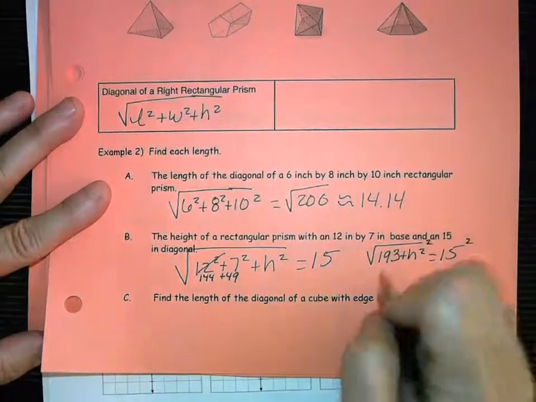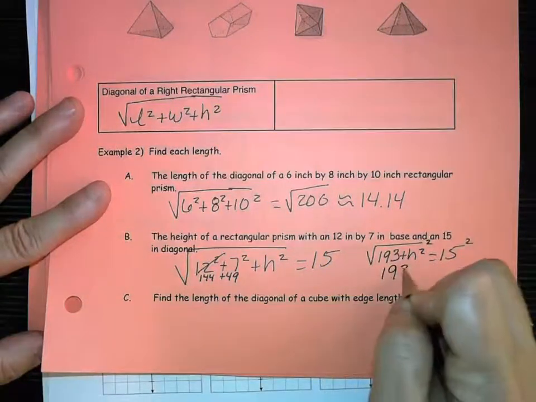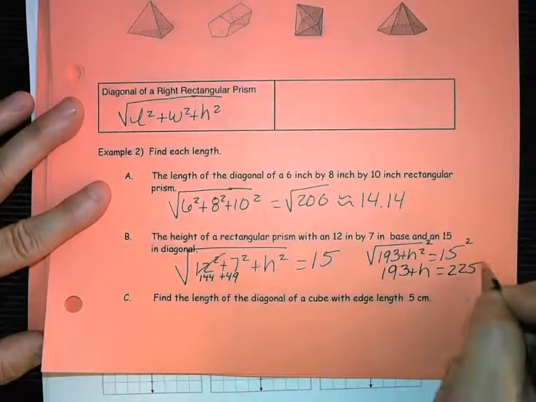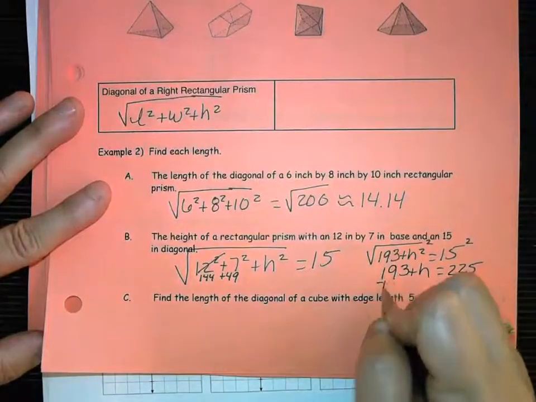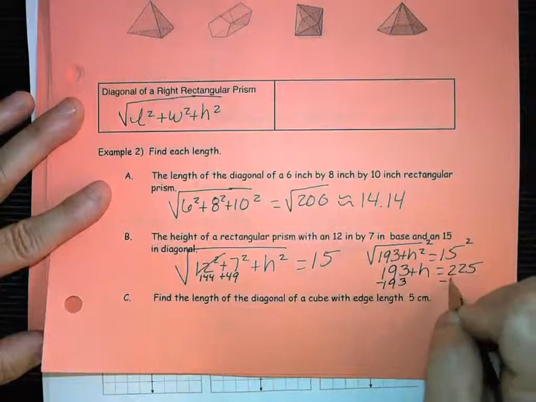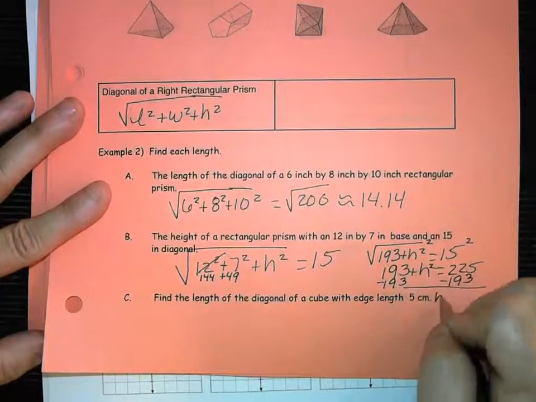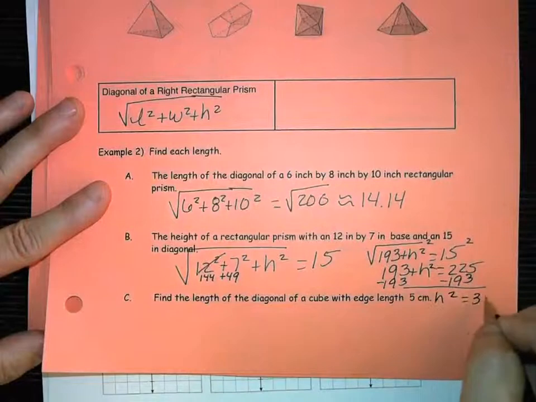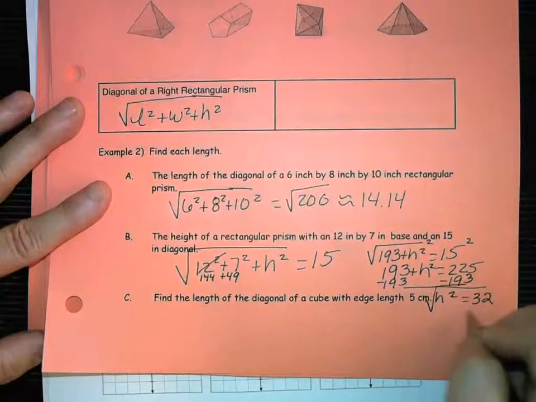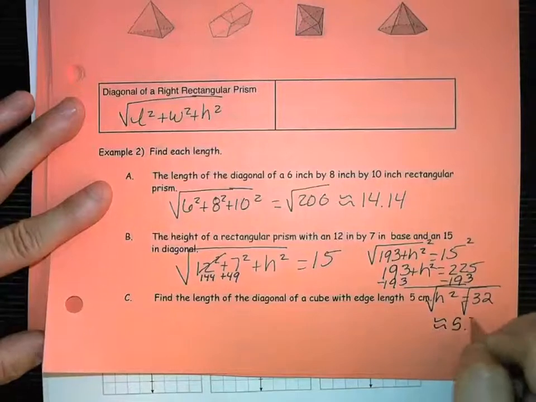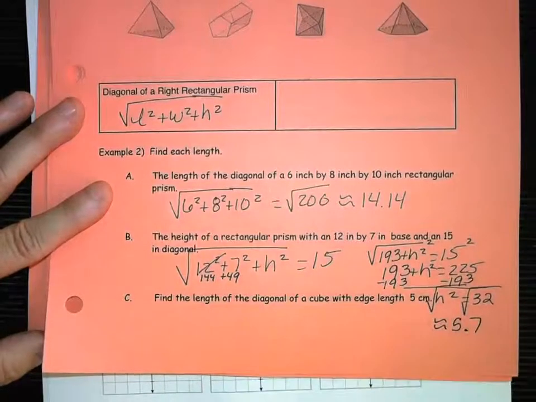From there, we will square both sides, and that becomes 193 plus h squared equals 225. Subtract 193, and h squared equals 32. When you square root both sides, you get right about 5.7.